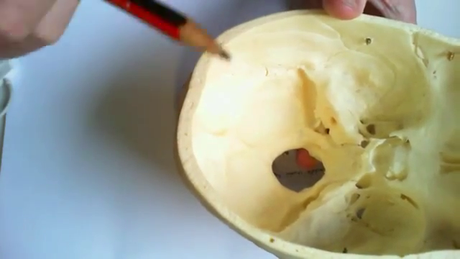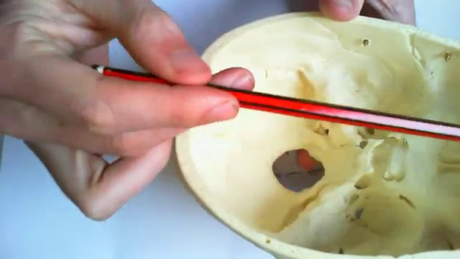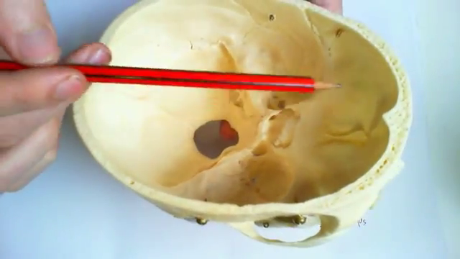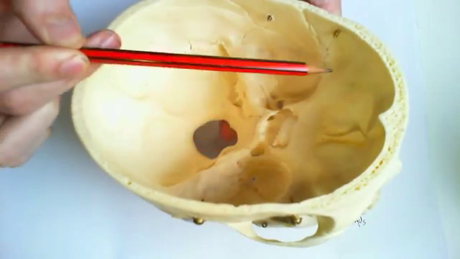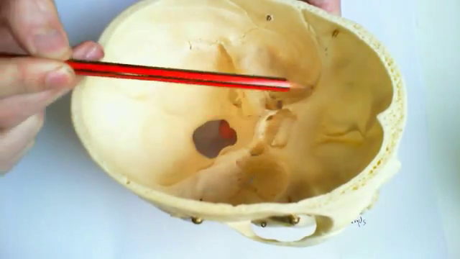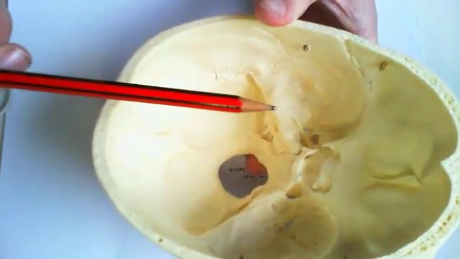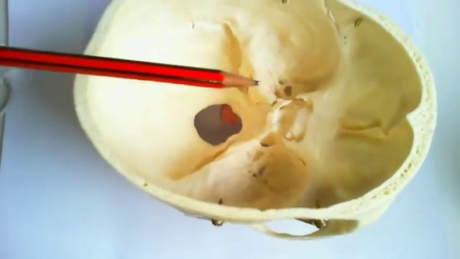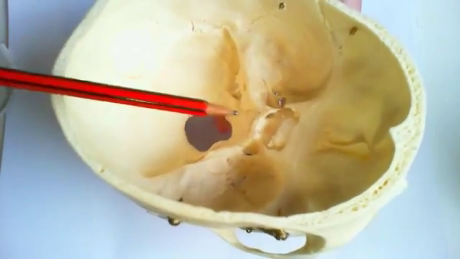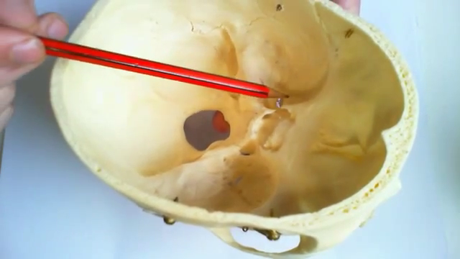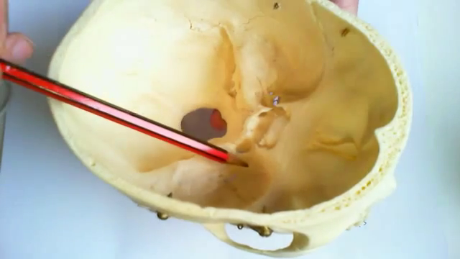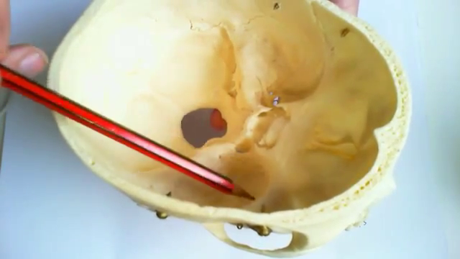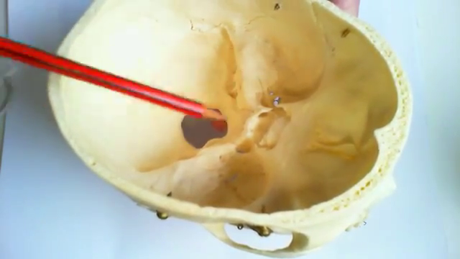Alright, so we're going to try and demonstrate some of those things to you now. So looking here, this is the anterior cranial fossa, and you can see that the posterior boundary of it is the lesser wing of the sphenoid bone. And as we move into the middle cranial fossa, you can see that it's the floor of the greater wing of the sphenoid, which is providing a lot of the surface of the floor, as well as the temporal bone.